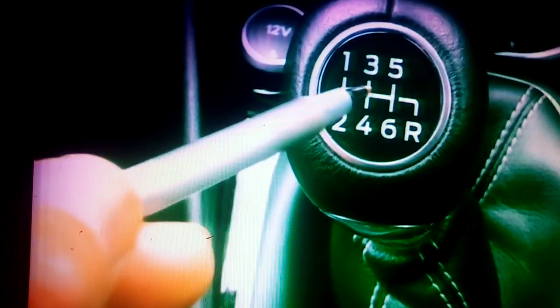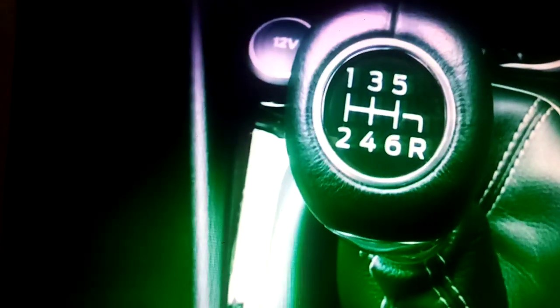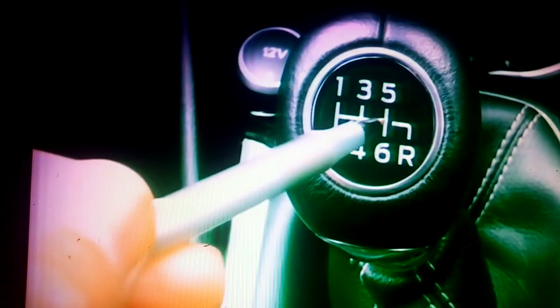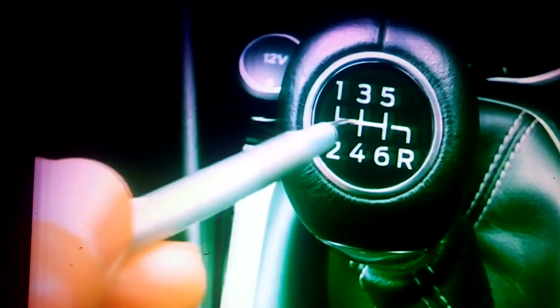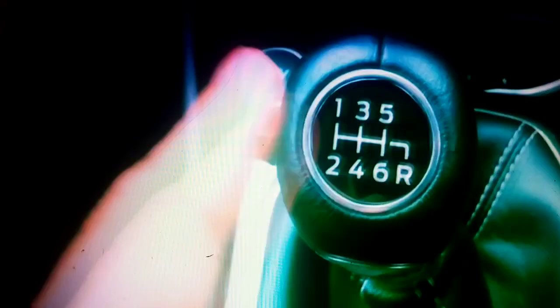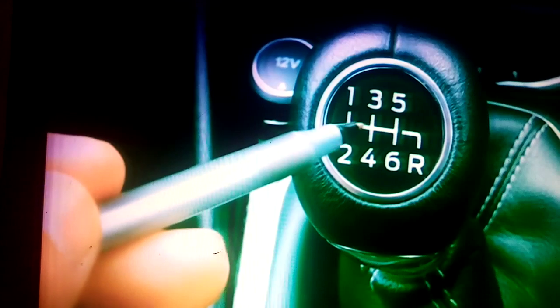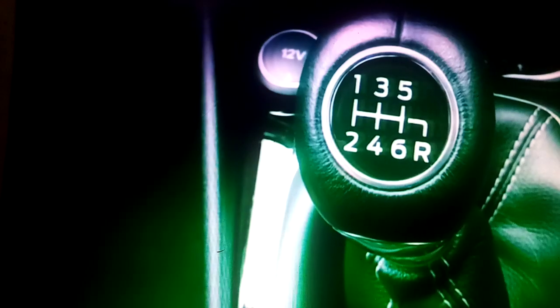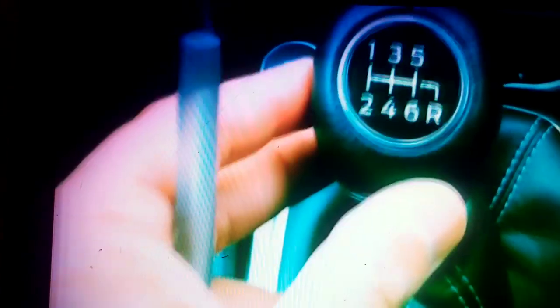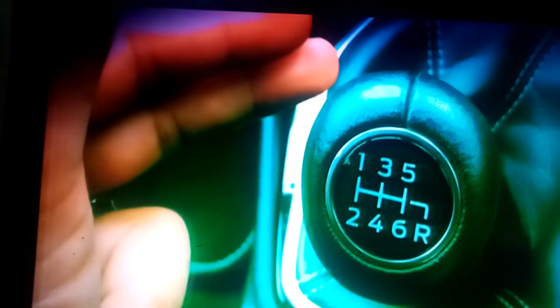Now the line in the middle here is known as neutral. So at the moment your car is in neutral here. As you can see, the neutral is quite long here. As soon as you let the gear go to neutral, it will stay here, which is between 3 and 4. So if you don't do anything and you just go up, where did I go? It just went to 3. If you just go underneath, where did I go? It goes to number 4.